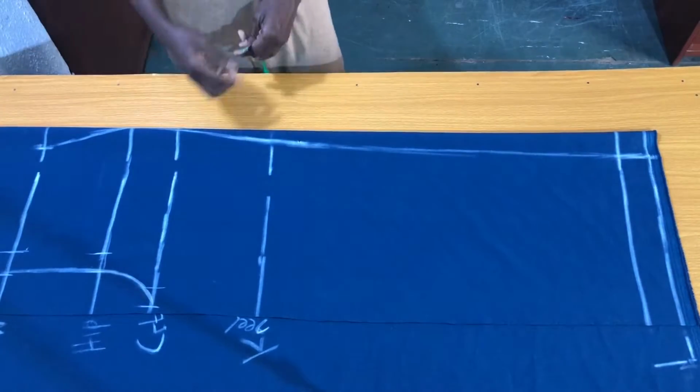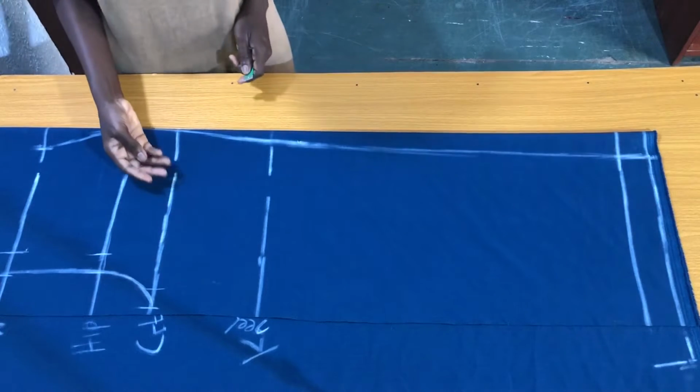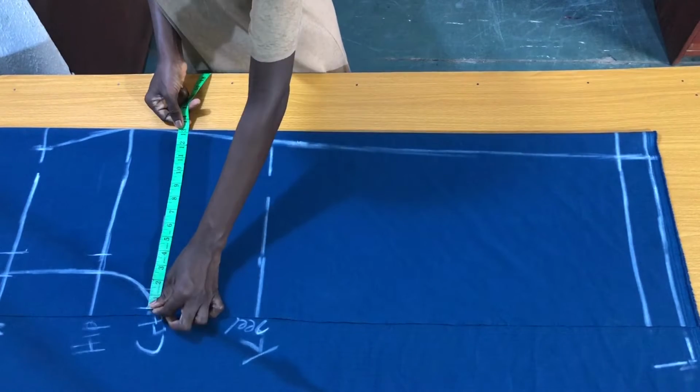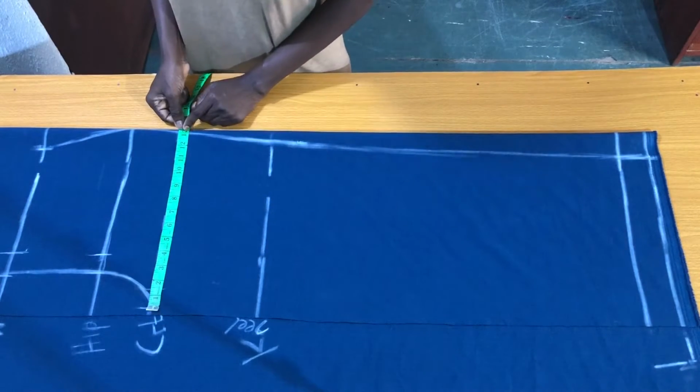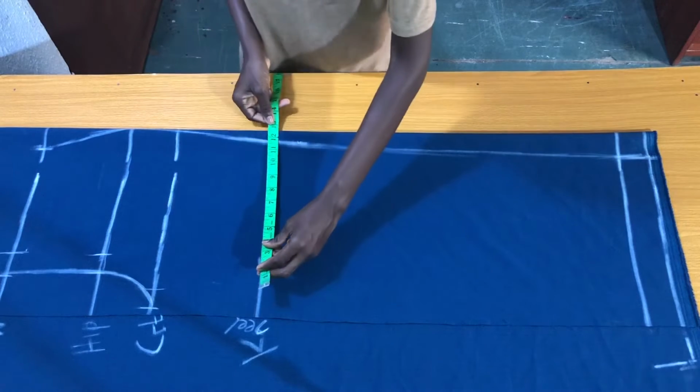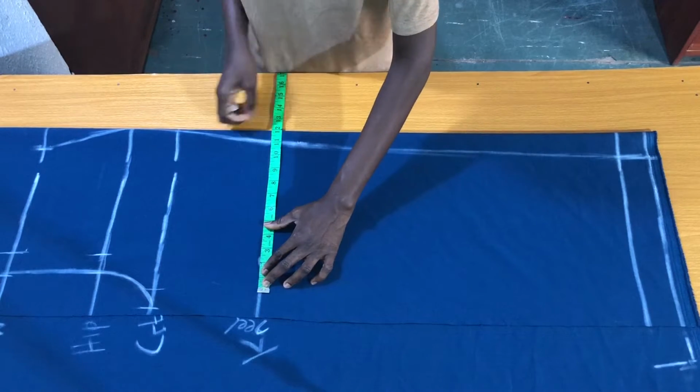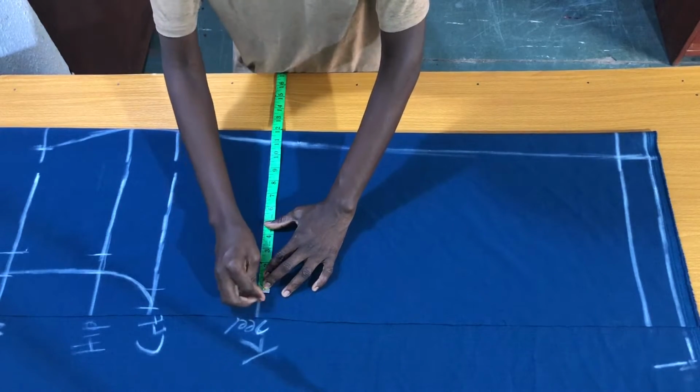Next step is to connect these 3 points together to get the crotch curve. To get the round knee circumference, I'll place the tape on the crotch line to take the measurement with the sewing allowance included. Here I have 13 inches. So I'll subtract 2 inches from the 13 inches, and that will be 11 inches, to mark on the new line.